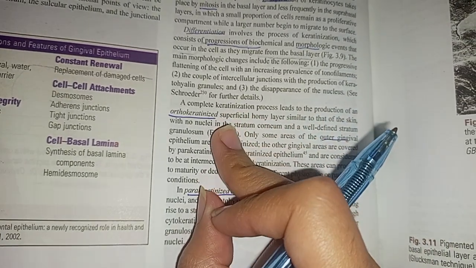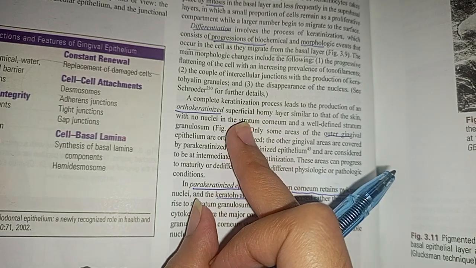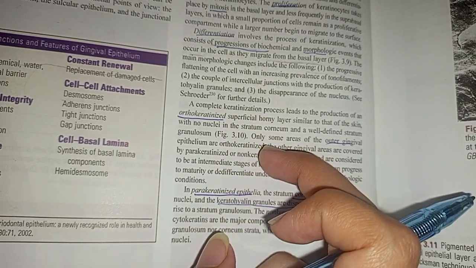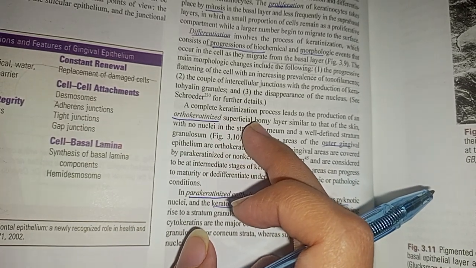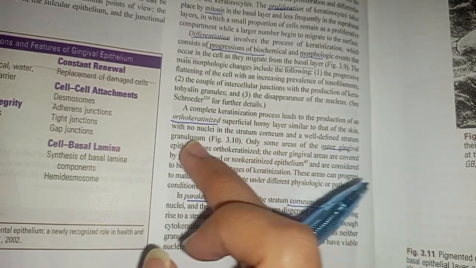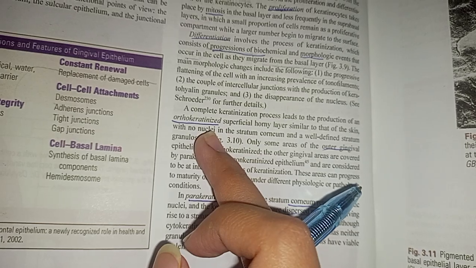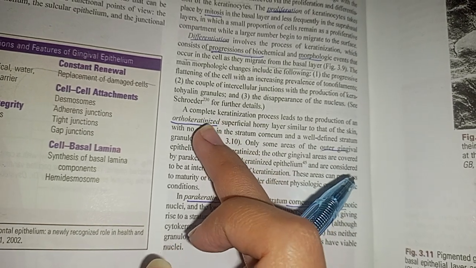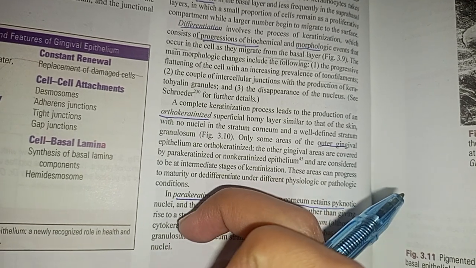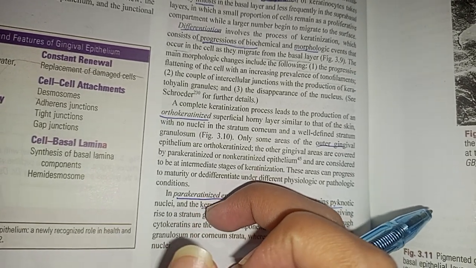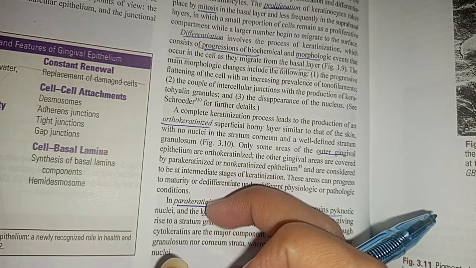Then further, after the complete process, you have two types of keratinization. One is orthokeratinized, the other is para. After the complete keratinization process, it will lead to the production of the orthokeratinized layer. Always remember, in ortho there is no nucleus, in para there is a nucleus. How can you remember this? P means present. So you can say that in the parakeratinized the nucleus is actually present.